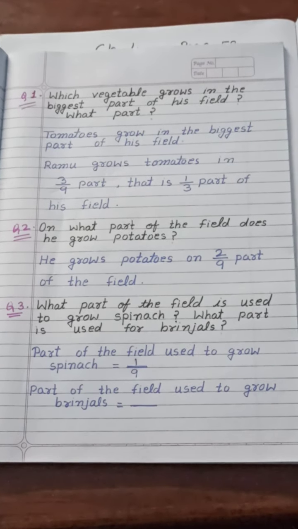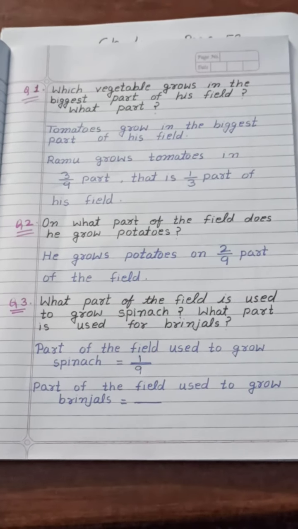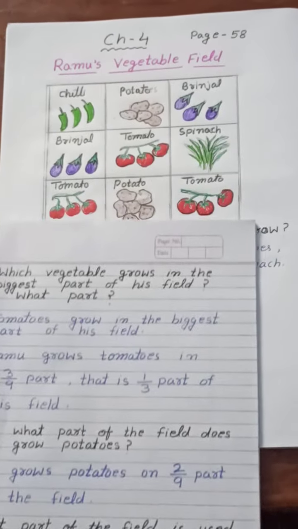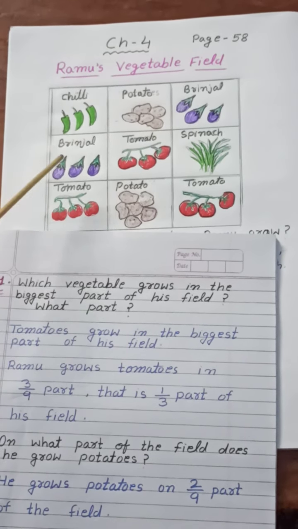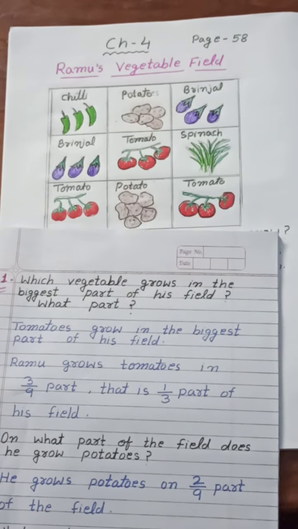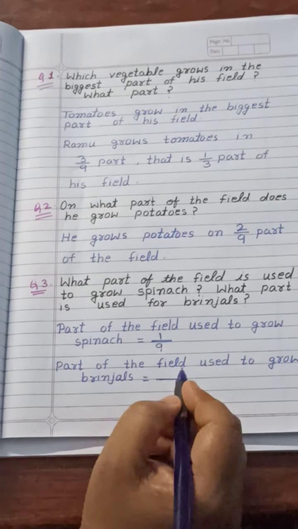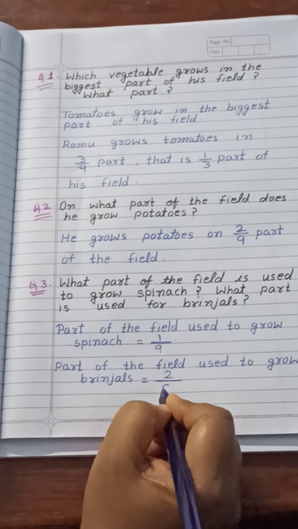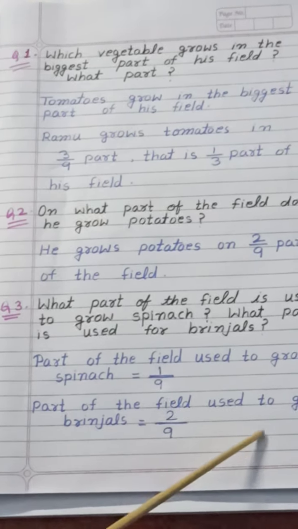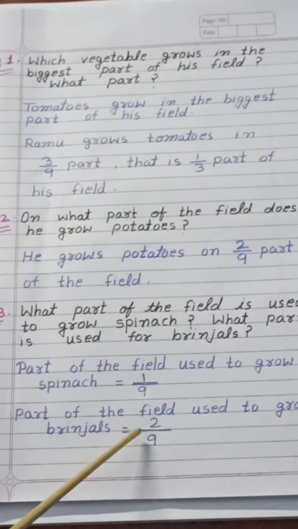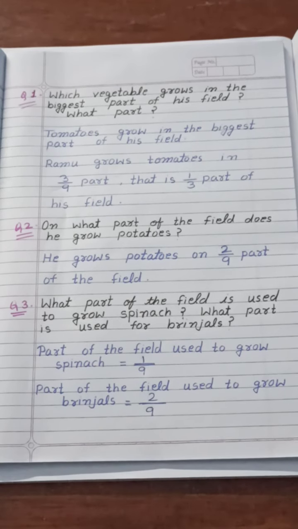Okay. Then another question. Part of the field used to grow brinjals. So again we count. How many parts, children? Can you tell me? 1 and 2 parts out of 9 parts. So we will write in fraction form 2 upon 9. So we can say the part of the field used to grow brinjal is 2 upon 9.